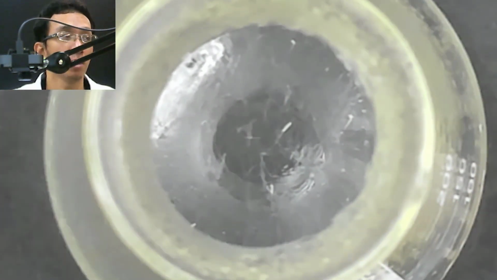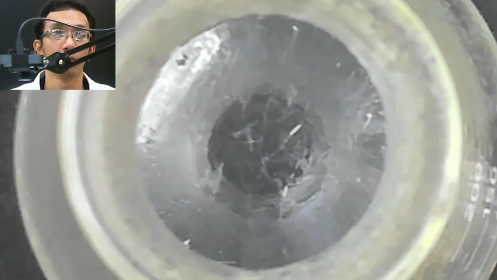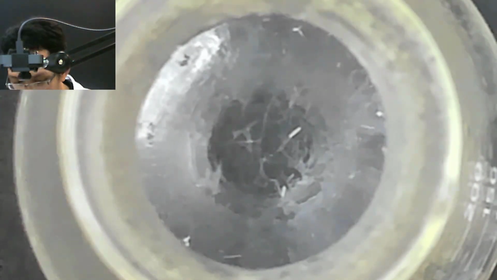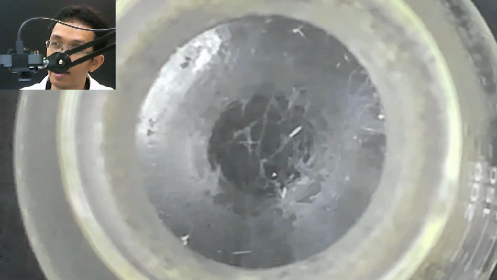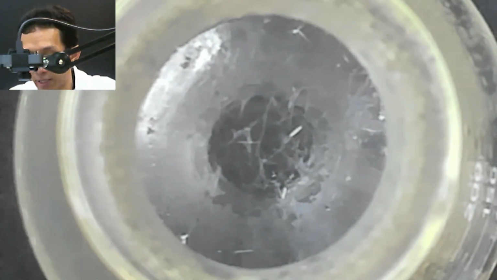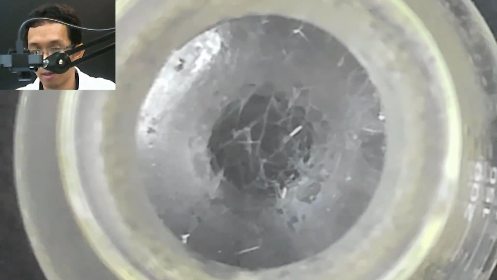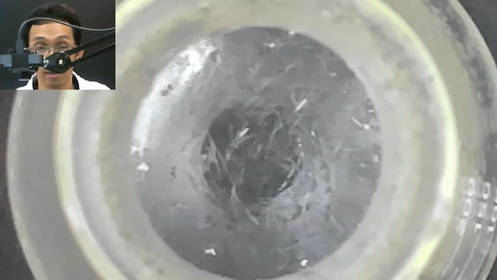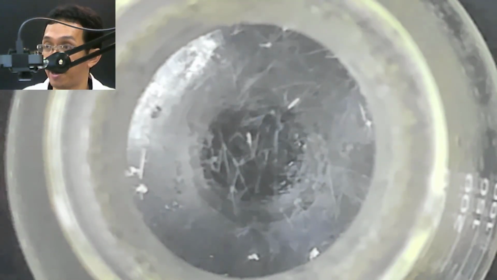So you see Frozen, like the movie Frozen. So that's what happened. What is happening now is that you will see a sharp needle appearing. That's basically the salicylic acid atoms trying to rearrange themselves in an order. That's why you see the sharp needle there.